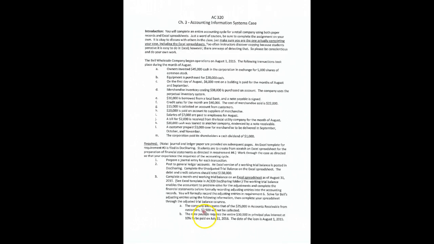I wanted to record a couple of the journal entries and their related adjusting journal entries just to demonstrate and maybe get some of you who are having a little confusion back on track. So here's your information systems case. I'm going to choose transaction C.